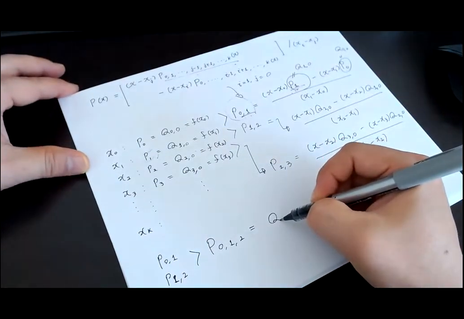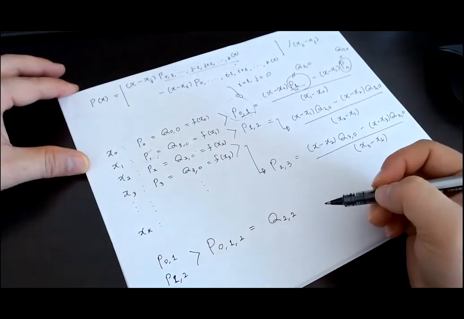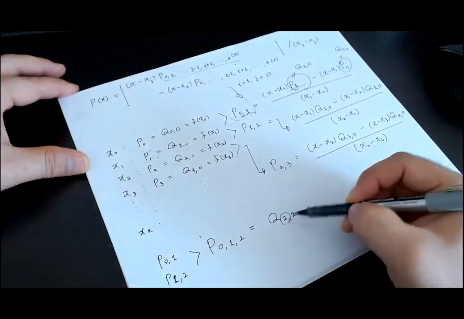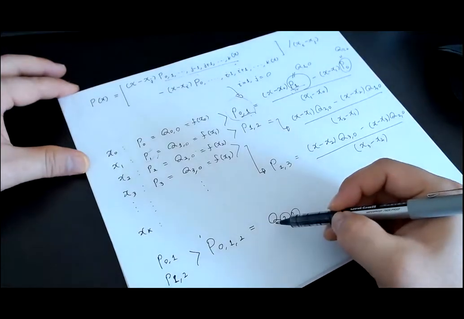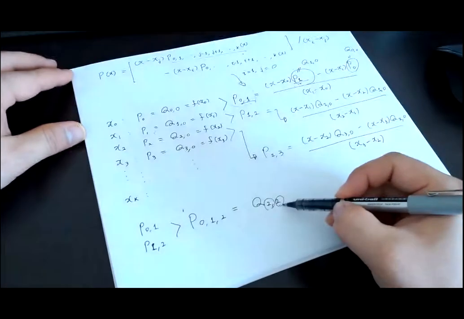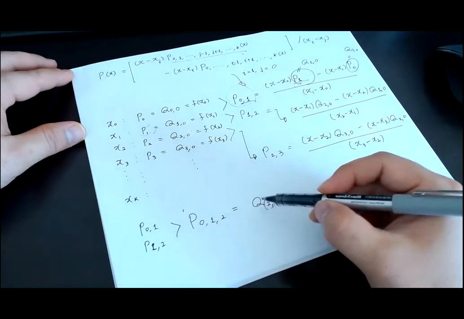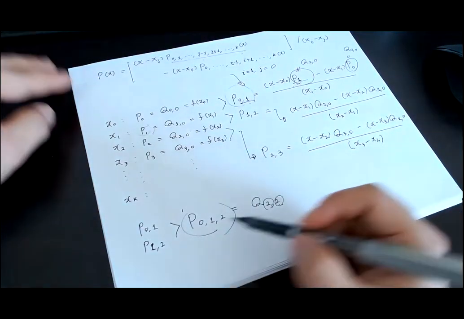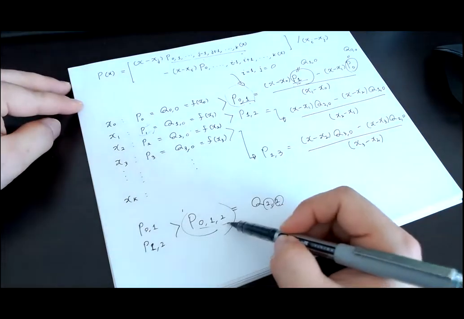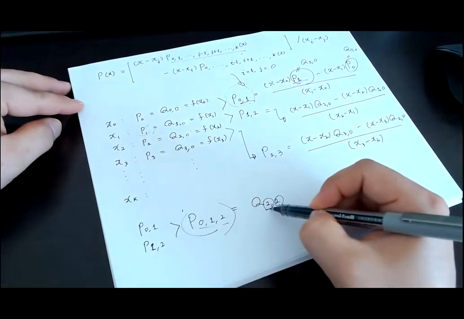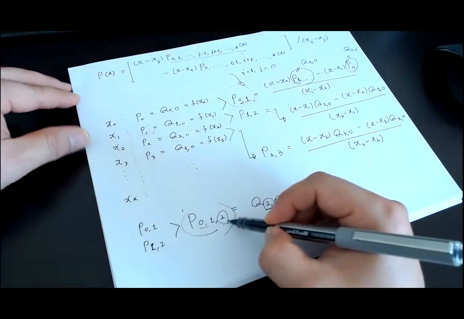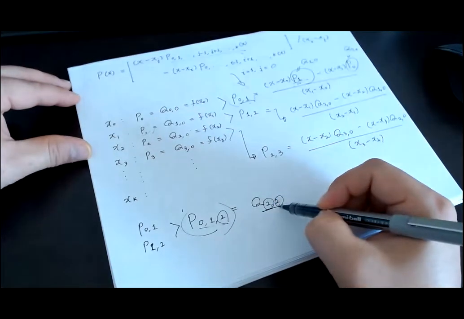Q2,2, right? Why? Look at it. How can you figure out the sub-index of Q? The second sub-index in Q means the degree of that Lagrange interpolating polynomial, which is 2, right? Because 3 nodes are involved. And then what's the last number? 2. Okay? So this is Q2,2.